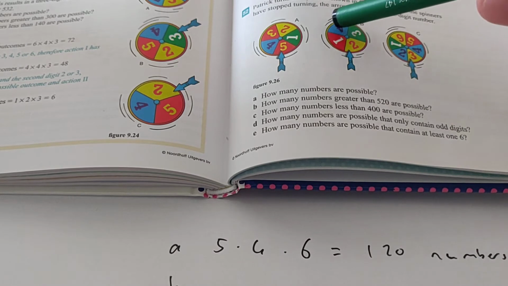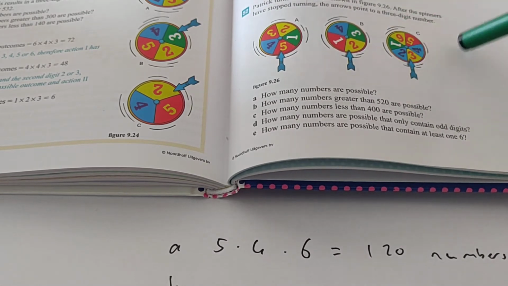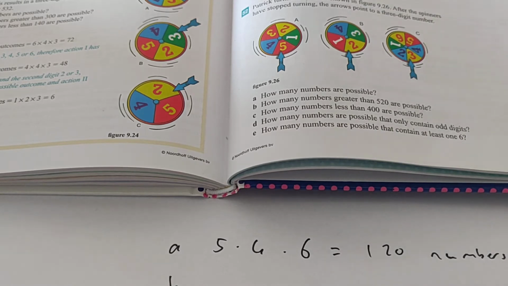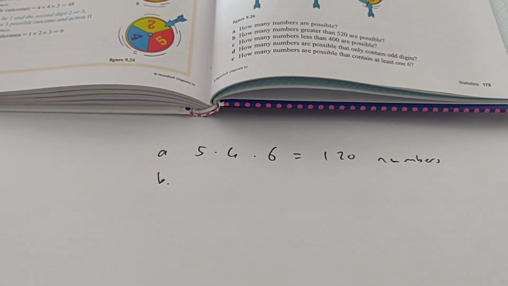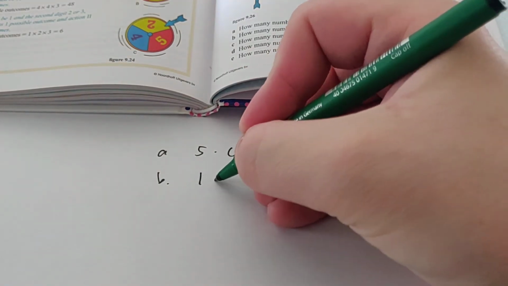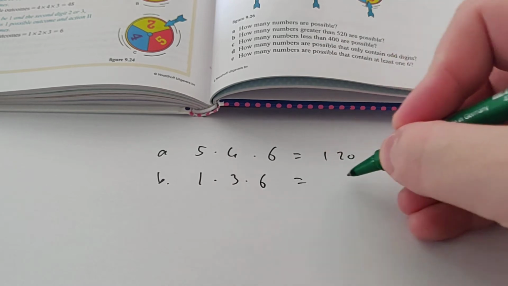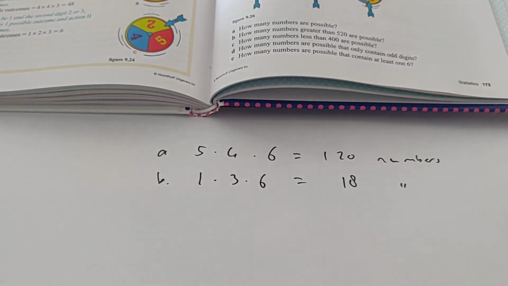So 1 possibility, 3 possibilities, and then this one doesn't matter, because if this one is a 2, it doesn't matter what you put next to it. It's going to be bigger than 520 anyway. So the number of outcomes that we have is, for the first spinner we have 1 possibility, here we have 3 possibilities, and here we have 6 things. So we have 18 numbers that you can make that are bigger than 520.